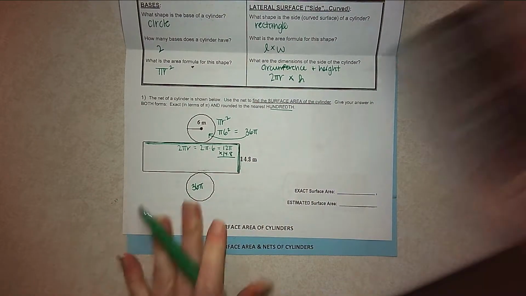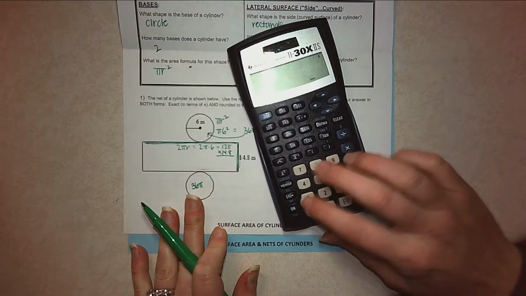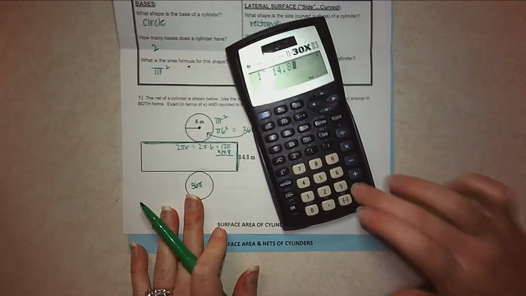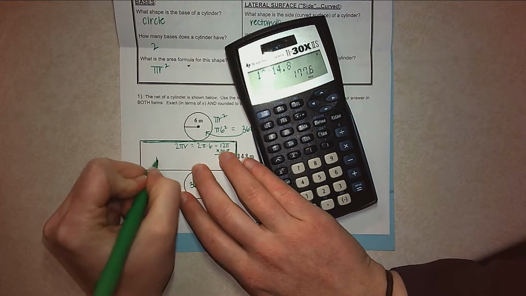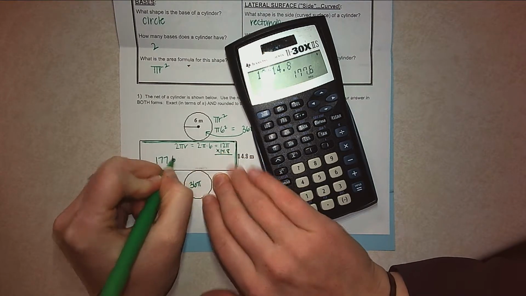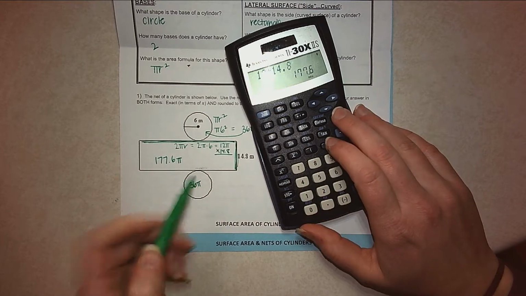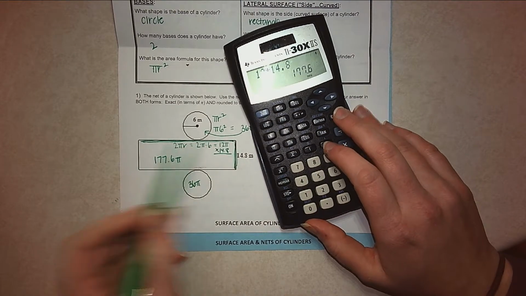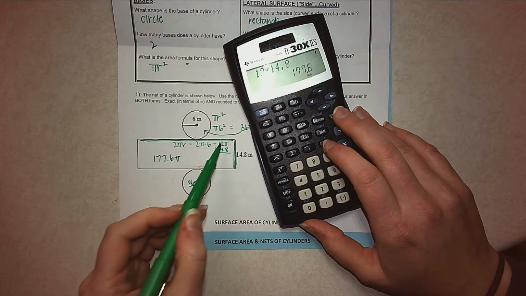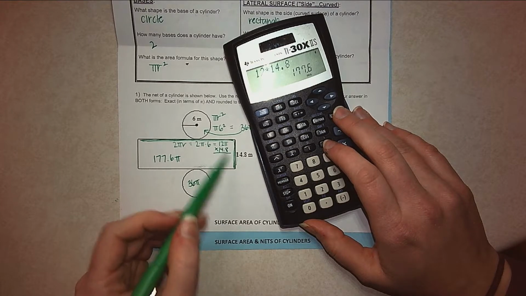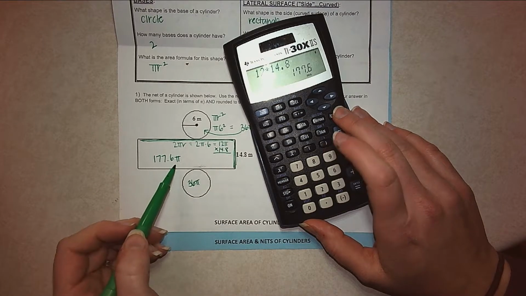And if we just want it in terms of pi first, we're going to multiply our whole numbers, 12 times 14.8. And when I do that, I get 177.6 pi. Don't forget to add that pi in. Sometimes it's easy to think, oh, I multiplied two numbers for length times width, but we've got 12 pi. So all I did here was multiply the two whole numbers first and then add on the pi.